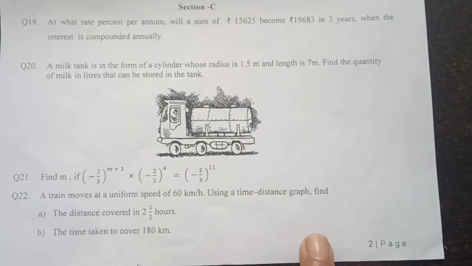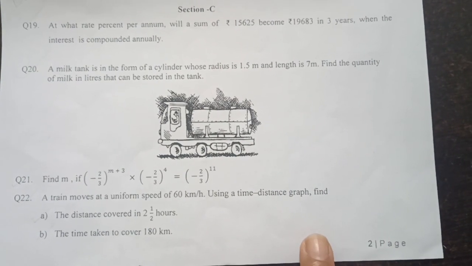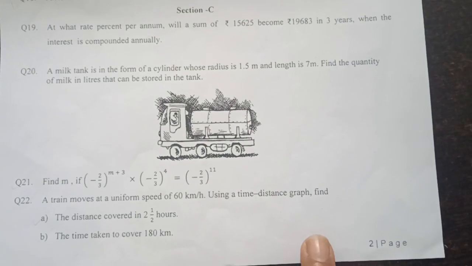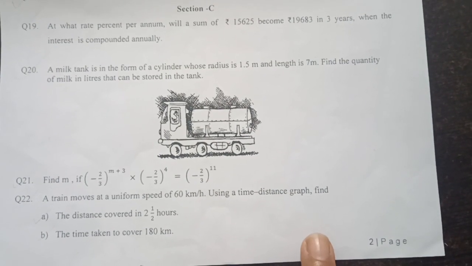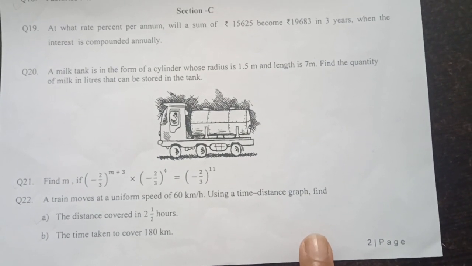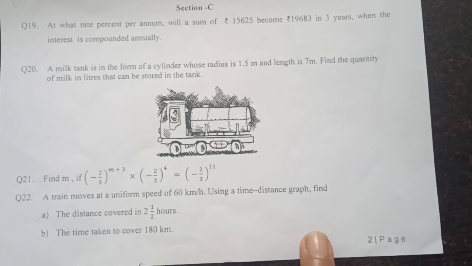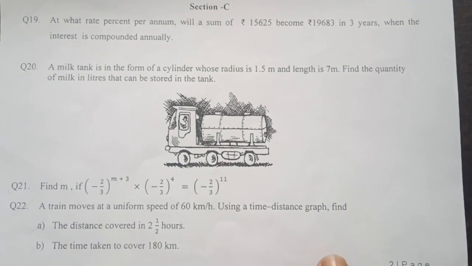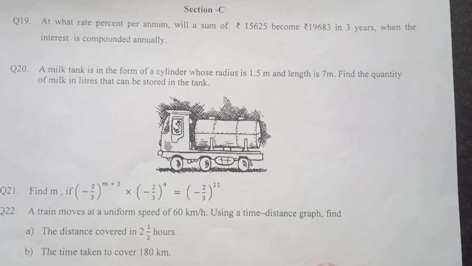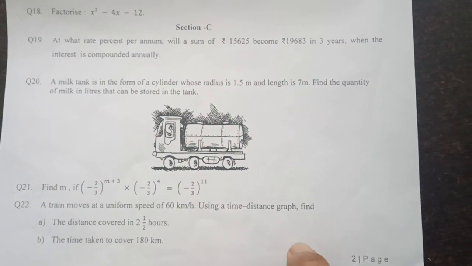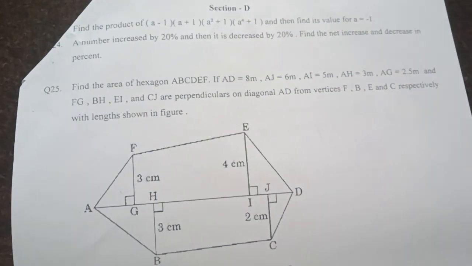Next is, find the value of m. So expression is given, you have to find the value of m. Next, a train moves at a uniform speed of 60 kilometers per hour. Using a time distance graph, find the distance covered in 2.5 hours, and B part is the time taken to cover 180 kilometers. Now we come to section D.